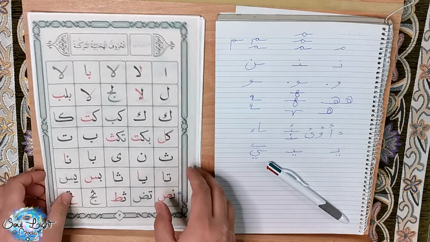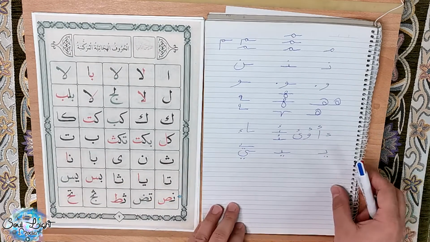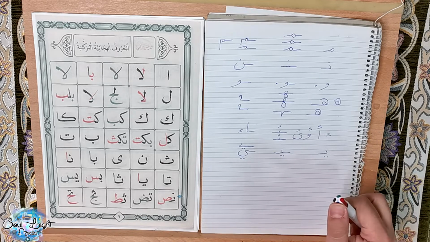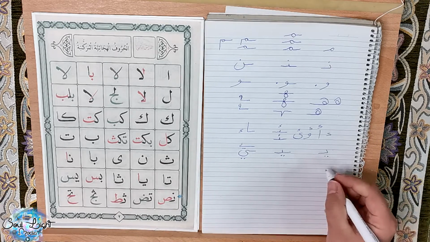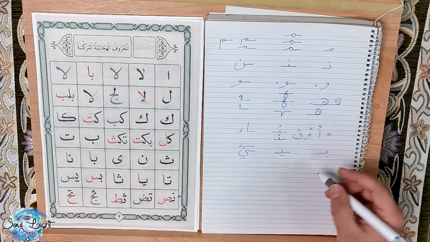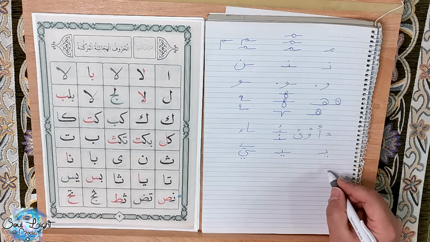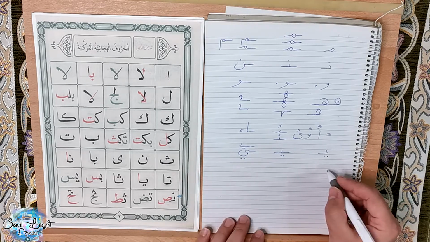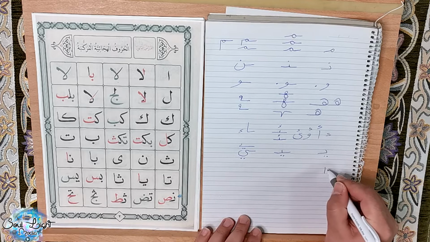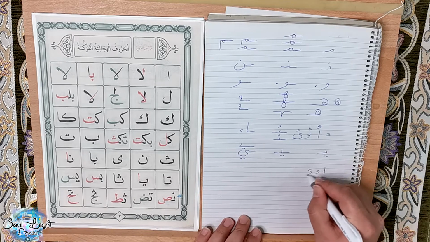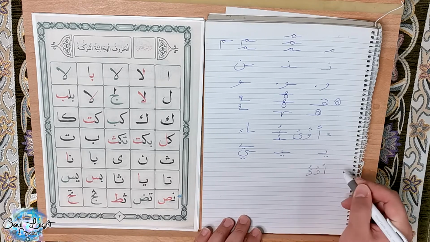Alhamdulillah. Okay, so alright, inshallah. So Hamza can be seen on top of other letters. It can be seen on top of an alif, a waw, and a ya, just like this.